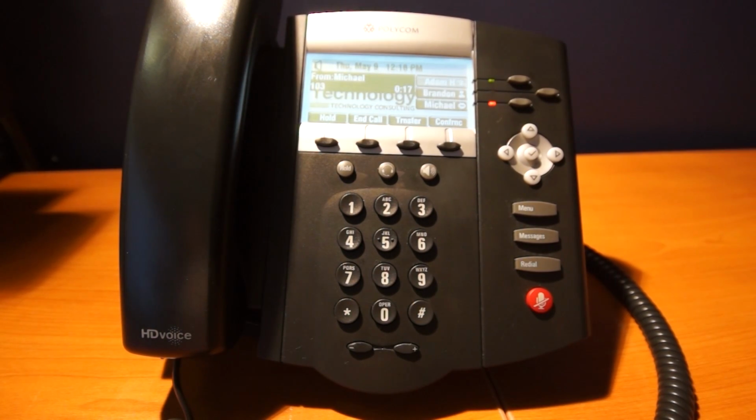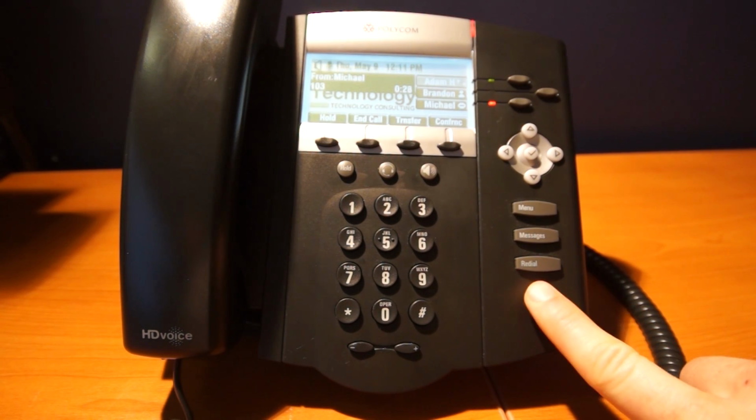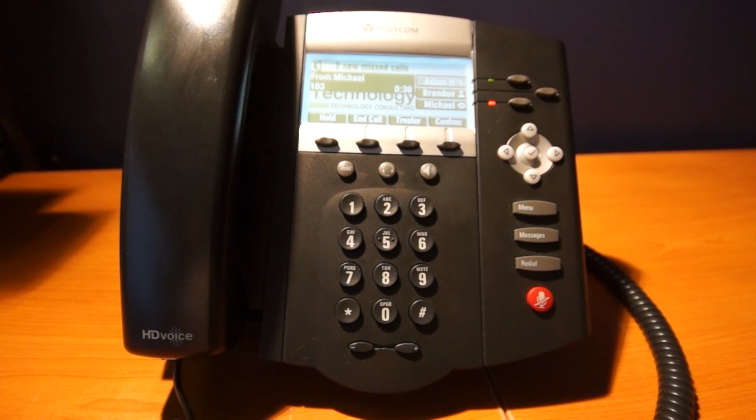To mute the sound on your end, simply push the mute button. Notice the mute indicator will turn on. To unmute the sound, push the mute button again. To end a call, push the end call soft key.